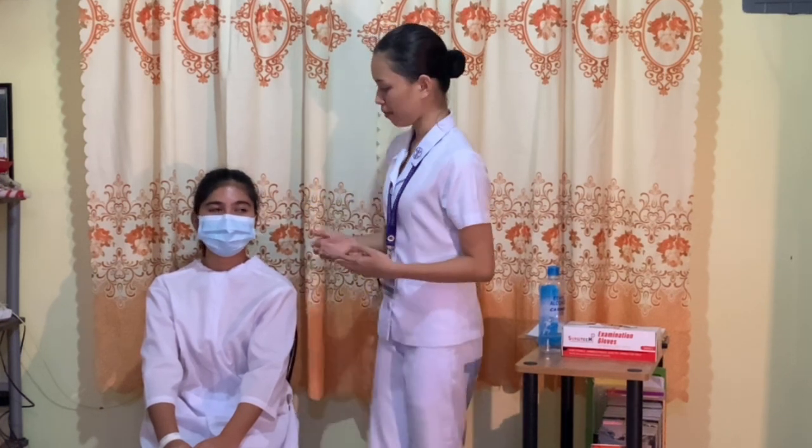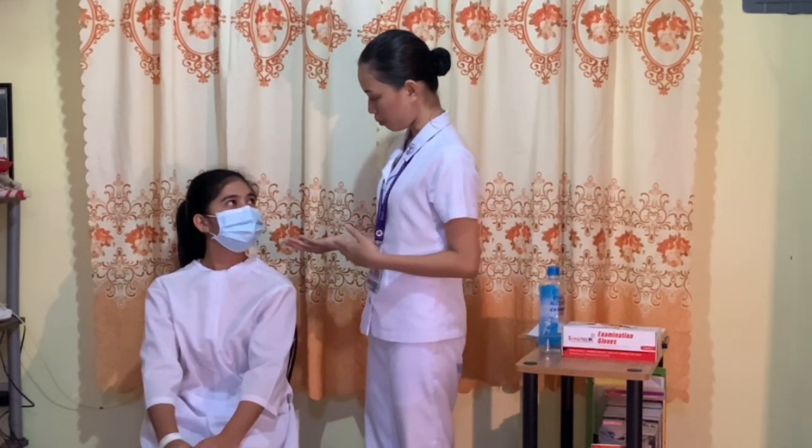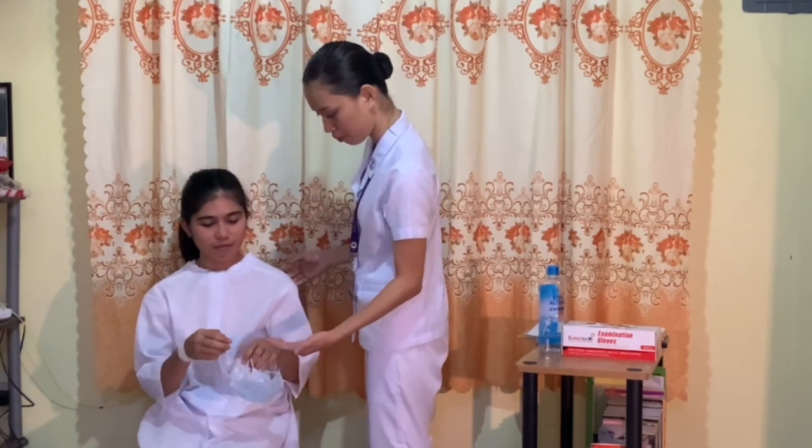Now, we proceed on checking for any signs of respiratory distress such as nasal flaring, pursed lip breathing, and retraction or problems with oxygenation. So, ma'am, can I have you remove your mask po? Remember to observe the color of the face, lips, chest, and fingernails, because intercostal retraction, nasal flaring, and pursed lip breathing indicate airflow obstruction and poor ventilation. And can you lend me your hand po?